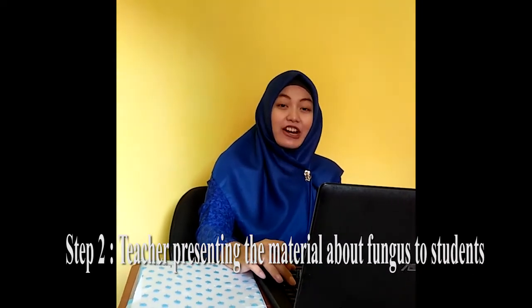Now, we will learn about the characteristics of fungus. There are a lot of characteristics of fungus. First, the thallus is composed of eukaryotic cells. Second, fungus doesn't have photosynthetic pigments, such as chlorophyll. Third, it is multicellular, but some fungi are unicellular. Fourth, the differentiated organs are not yet clear. Fifth, fungus takes in nutrients by absorption. Sixth, the reproduction is sexual and asexual.